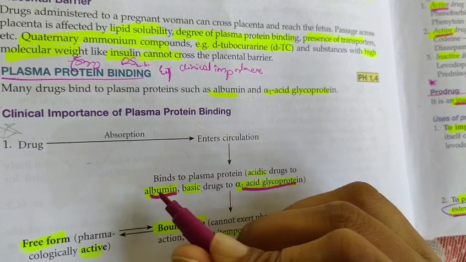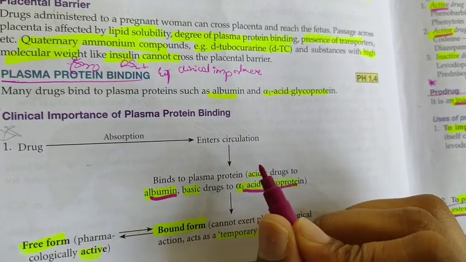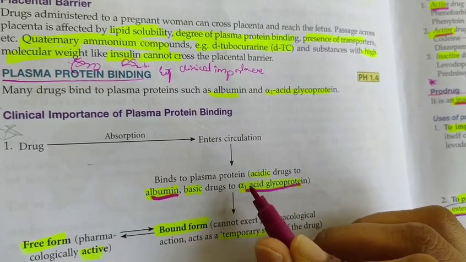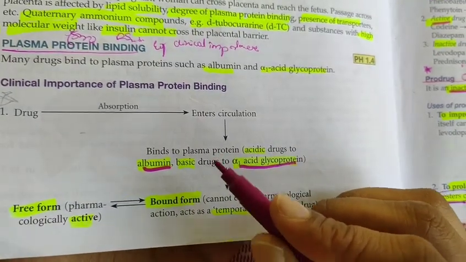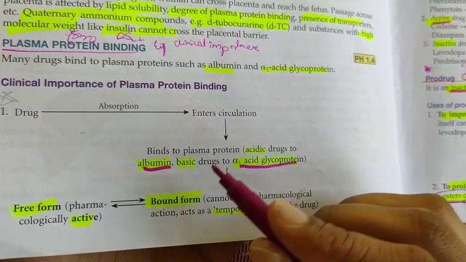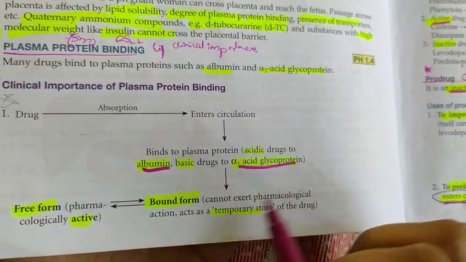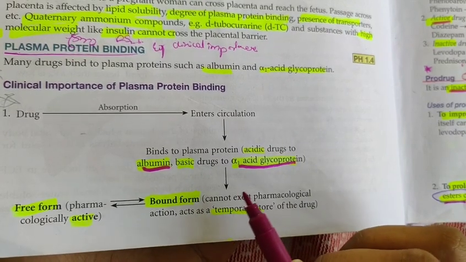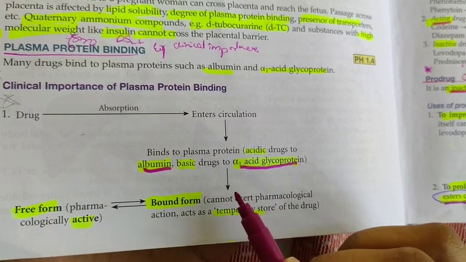For albumin, all the acidic drugs will bind. So AA, you can remember: acidic drugs will bind to albumin, and basic drugs will bind to alpha 1 acid glycoprotein. This binding will decrease the availability of the drug to tissues, like the site of action. So it decreases the pharmacological action. So it is temporarily stored. Whenever it is required, it will be released from the plasma proteins, and then it shows pharmacological actions.